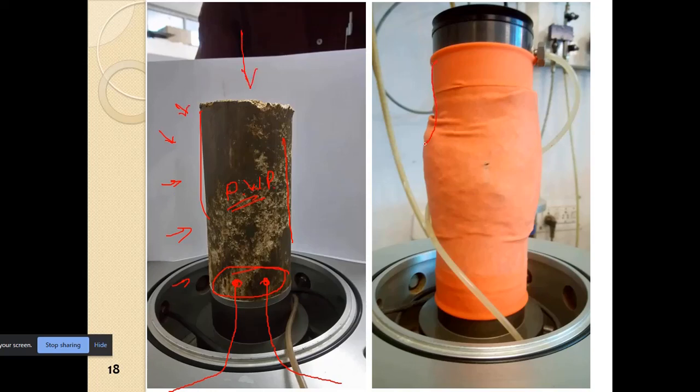So we encase the sample in a rubber membrane. Of course, this is already a failed sample. I could not come up with a picture of it after I've encased it in the rubber membrane. All right. So this is already a failed sample. Anyway, we put the sample here and we encase it in the rubber membrane, so the water in the cell cannot penetrate into the soil. The only thing is that it will put pressure onto the soil sample.